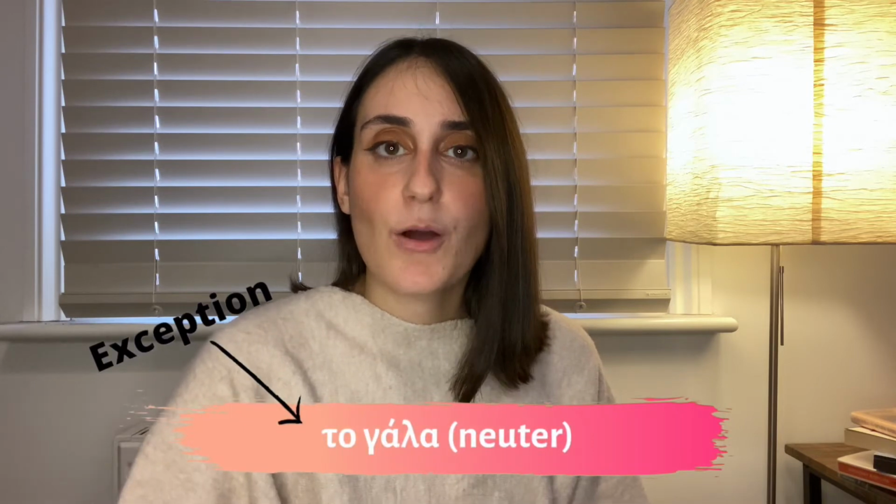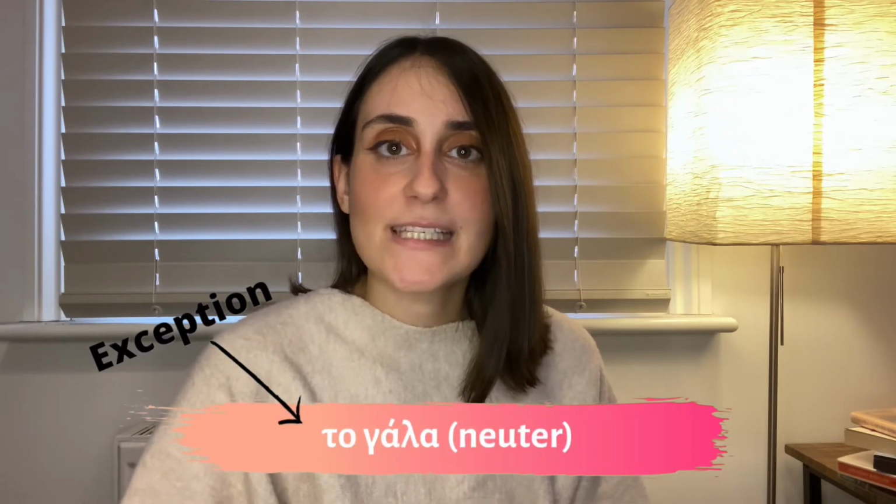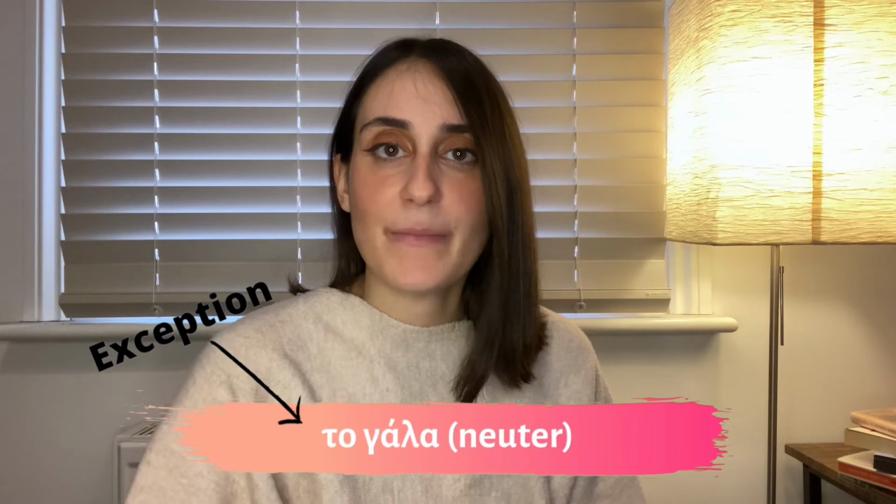The definite article helps us understand the gender of a noun, because sometimes it's not very clear from the ending. One example is the word gala. According to the rule, all nouns ending with a are feminine. So I would recommend learning the nouns always together with their articles. This way, it will be easier for you to memorize them and avoid making mistakes.